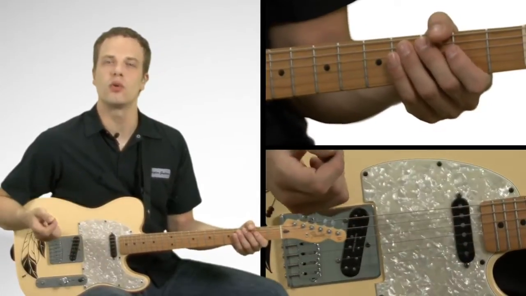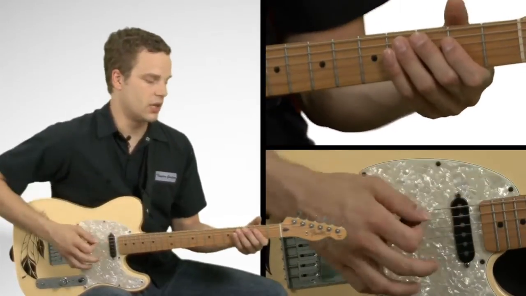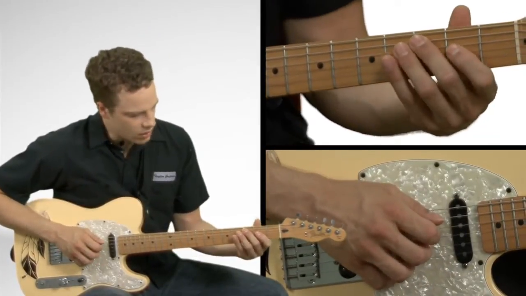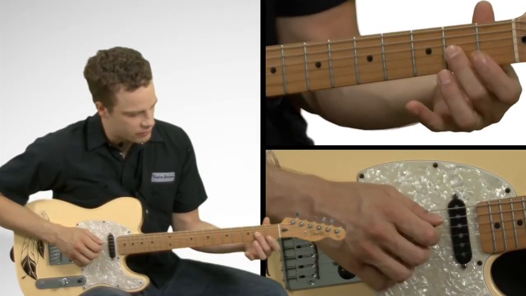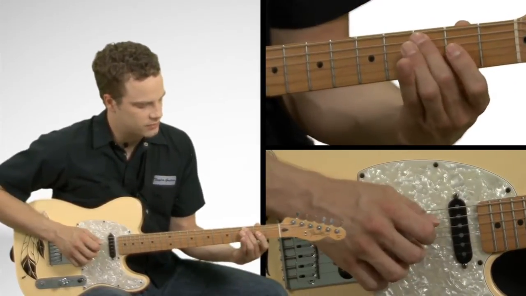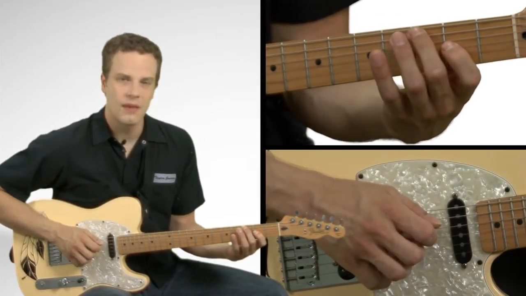Okay, so let's learn one more interval starting on the A string on that C note. We have our C note, and we go over 2 strings and back 1 fret, so our G string is being fretted on the 2nd fret. That's a major 6th.